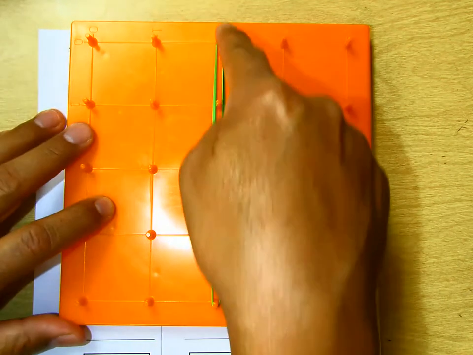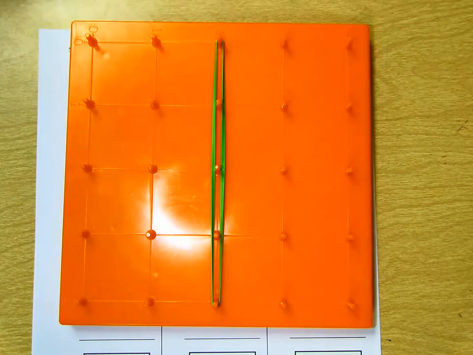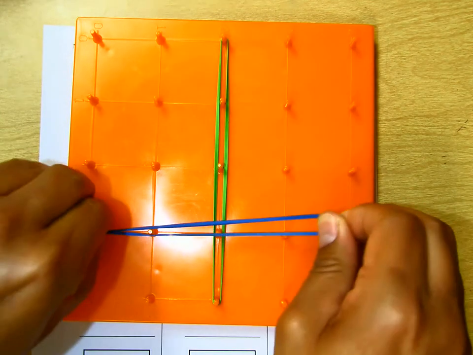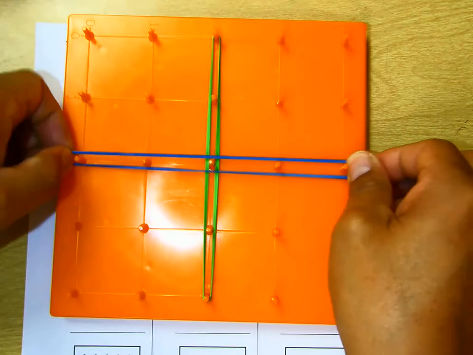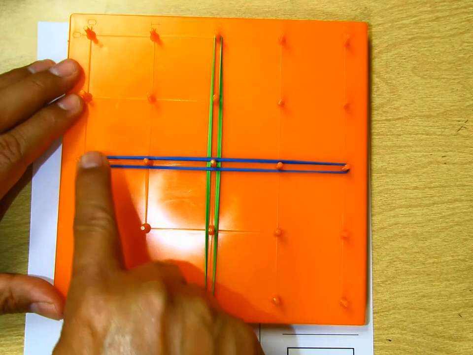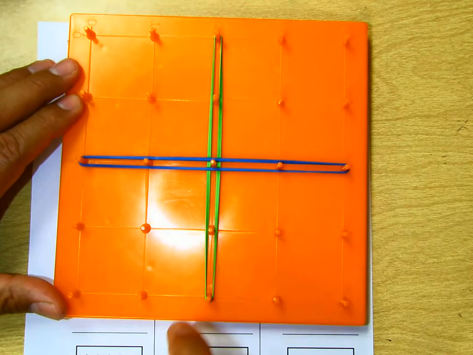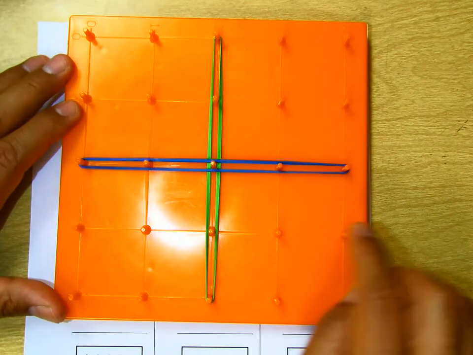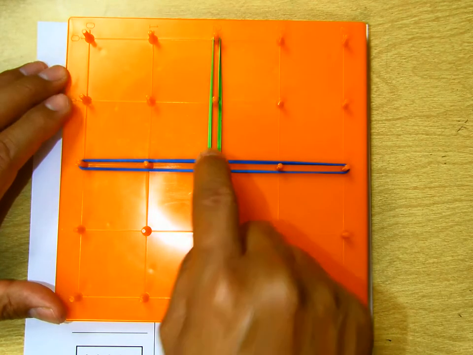I'm going to make one line going down, and one line going across. I'm going to put it towards the middle. Now we have, let's call this line X and line Y. Line X and line Y are perpendicular lines. They intersect right here in the middle.